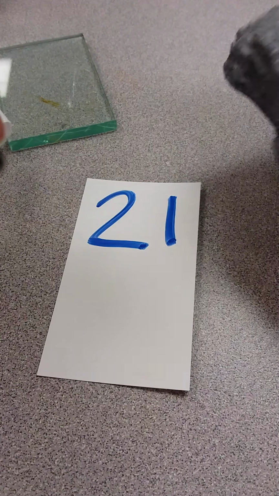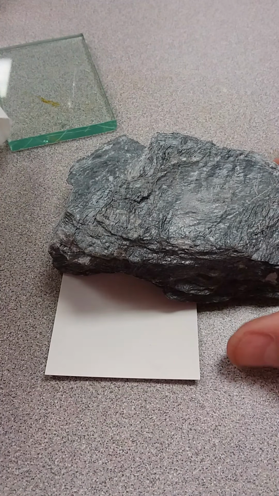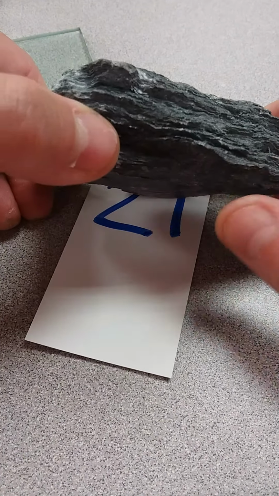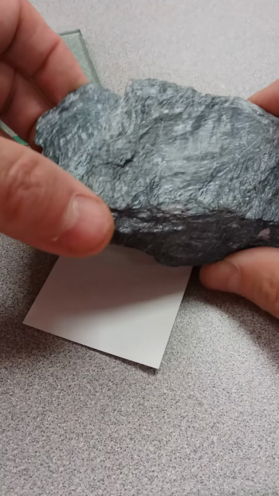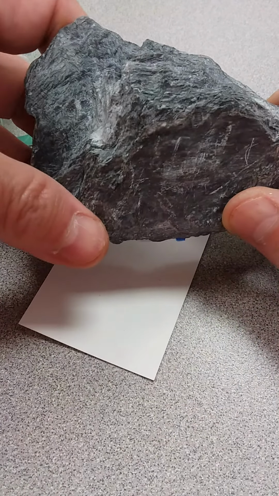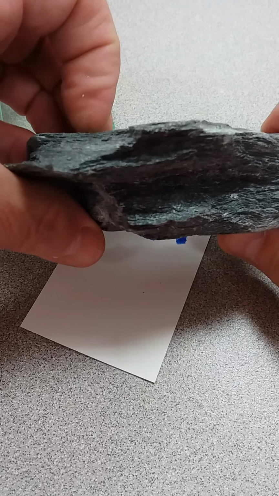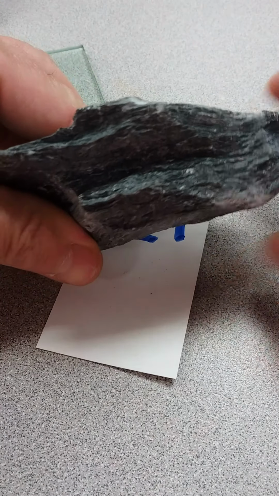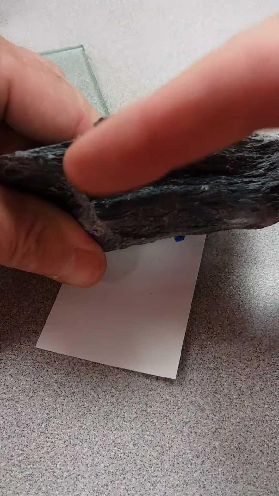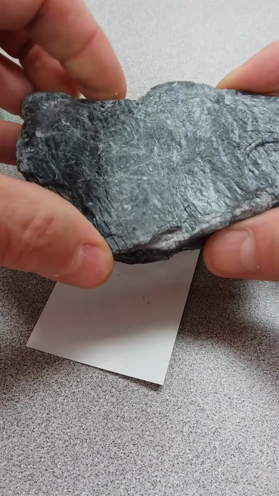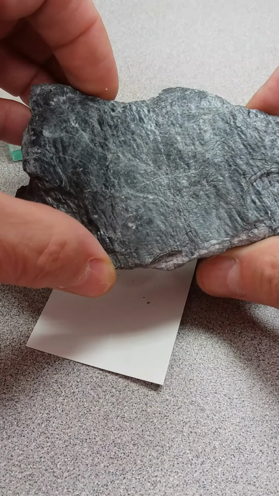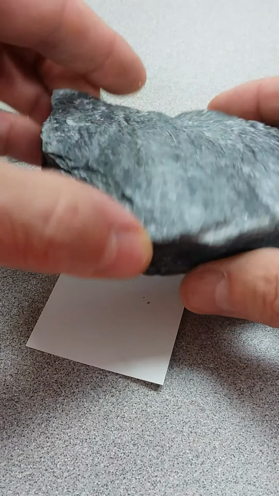Sample 21. This is not what we would call good or perfect cleavage because the face is not super flat and smooth. It's wavy, yet we do see that it's going to split along that direction. So this is one direction of cleavage, poor. Poor cleavage in one direction.